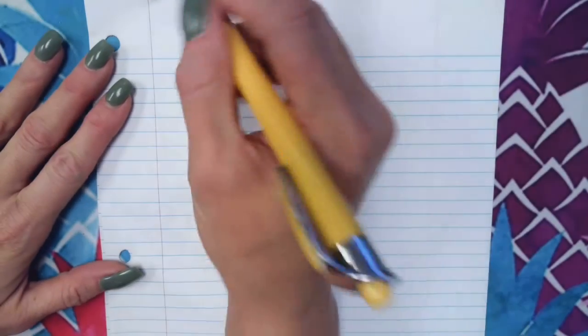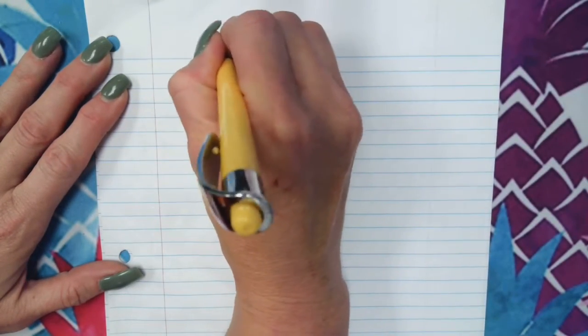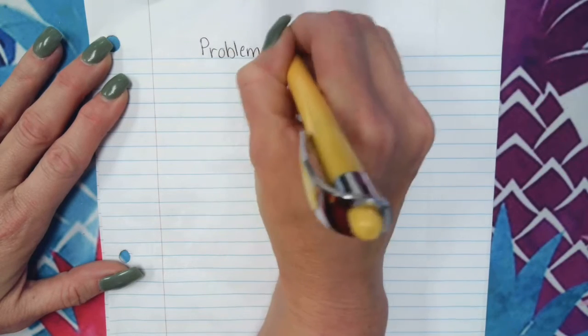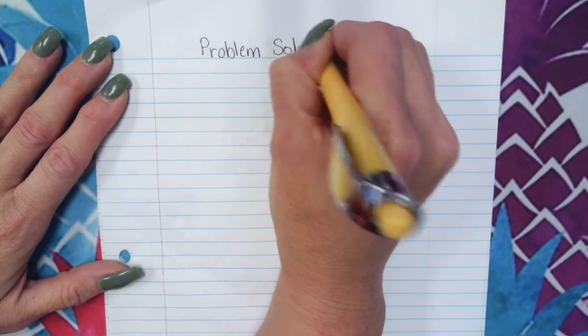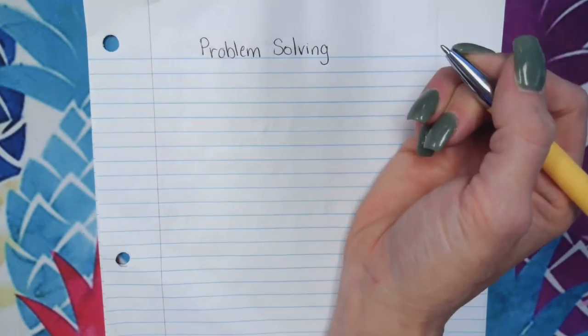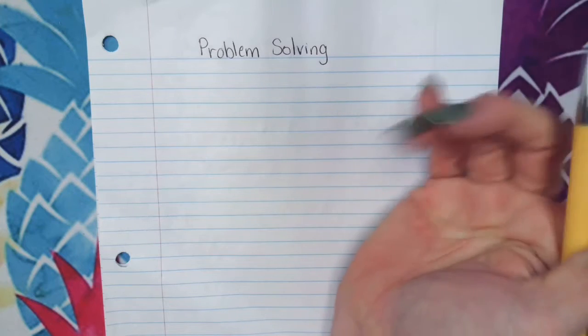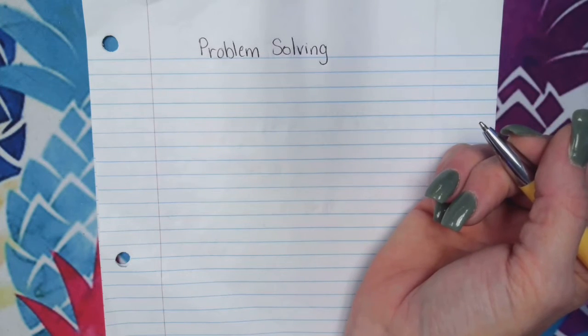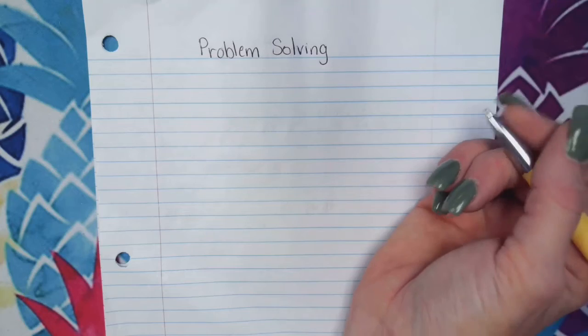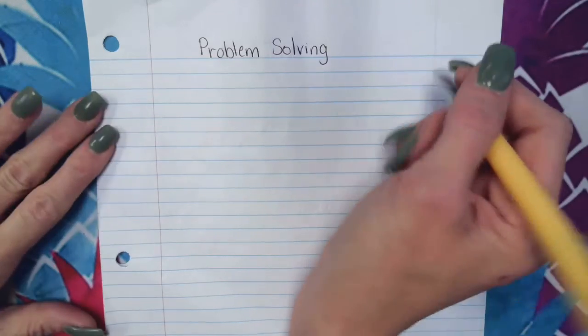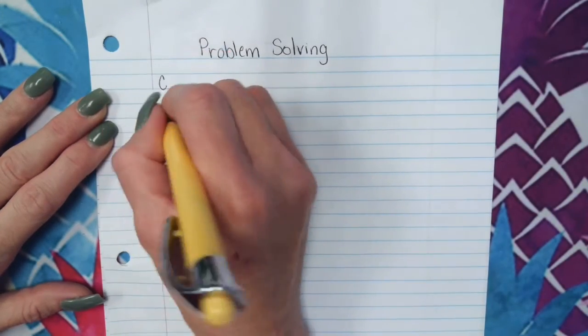All right, so today we are going to continue looking at our problem-solving strategy to help us better understand and be more successful with word problems. So who can remember the problem-solving strategy that we used yesterday? Raise your hand if you can remember. M? Cubes. Yes. Cubes.